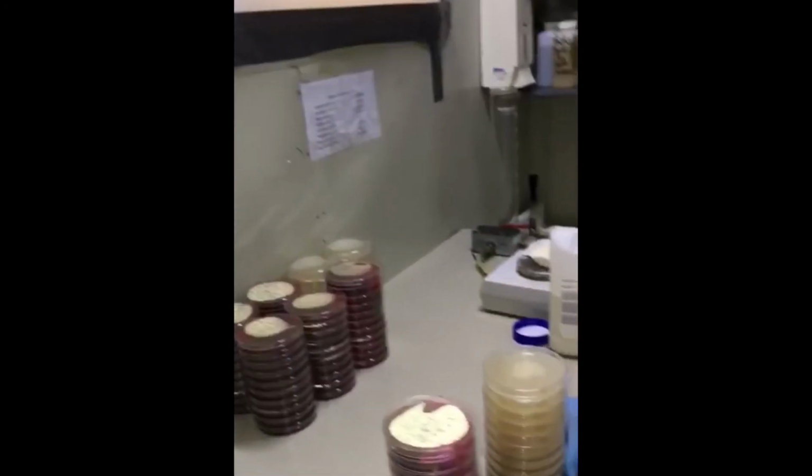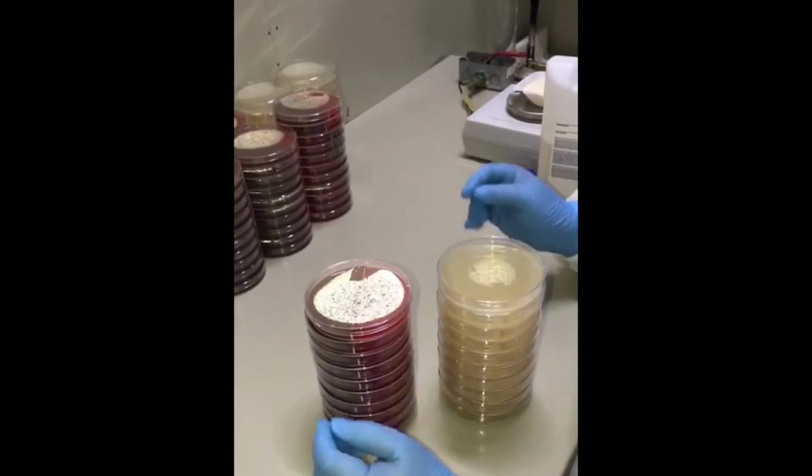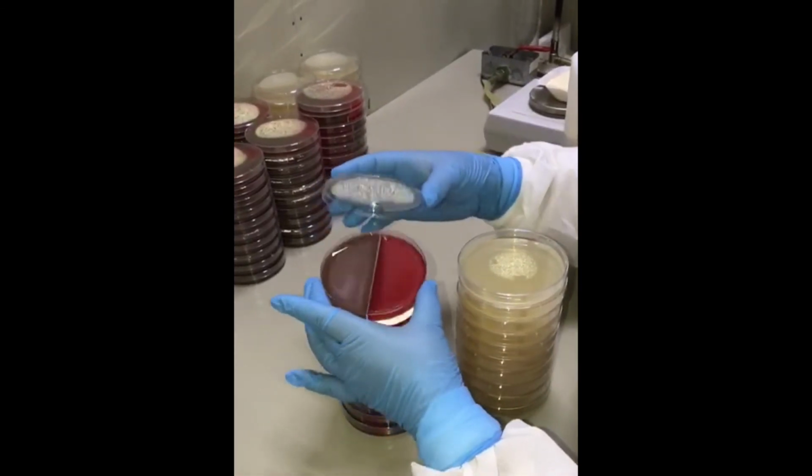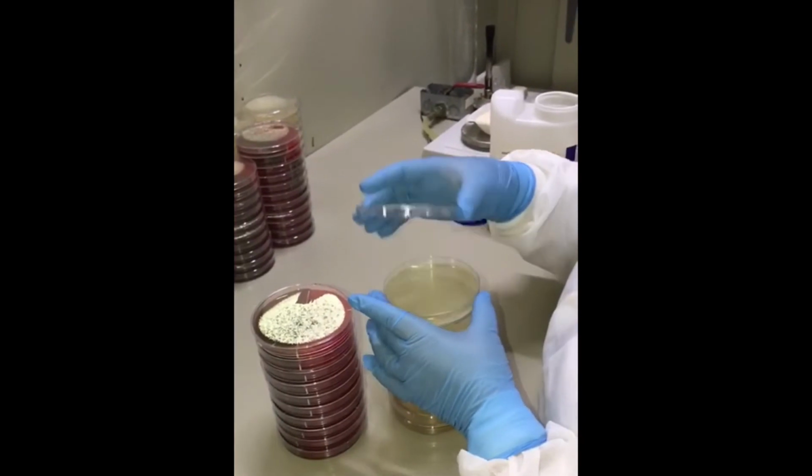After sterilization, we allow our media to cool, and then we pour it into their respective plates.